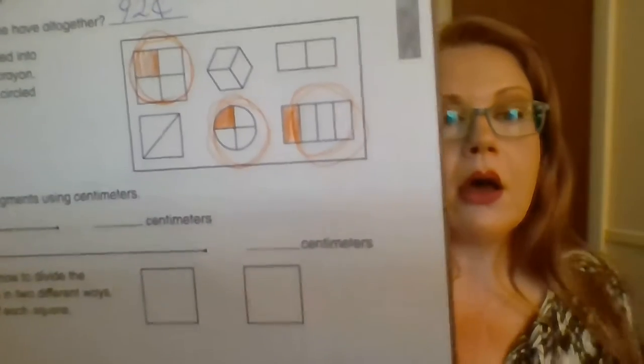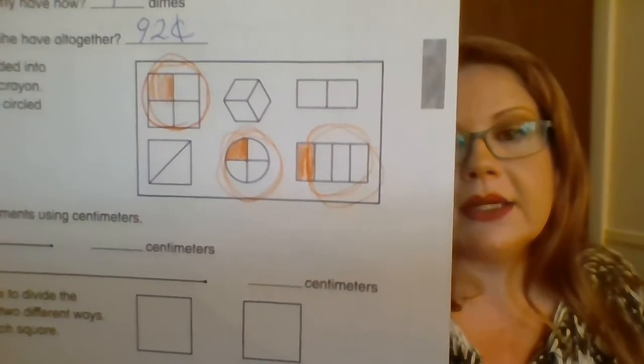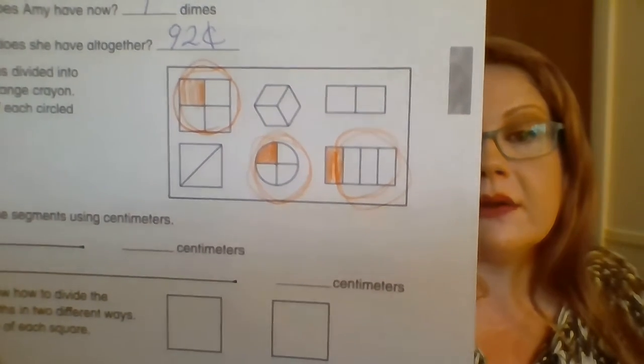So hopefully I'm not going too fast. If I am, you can pause me. All right. So see, I took all those shapes that are divided into fourths and I colored just one of the fourths.